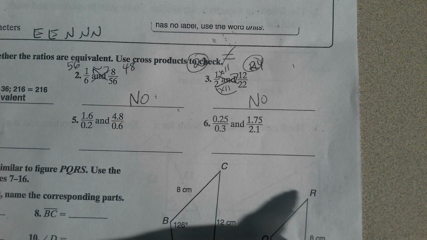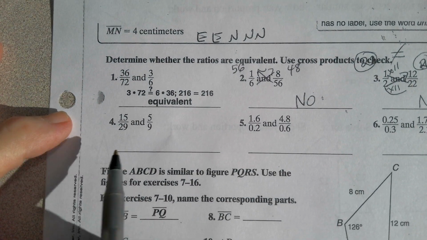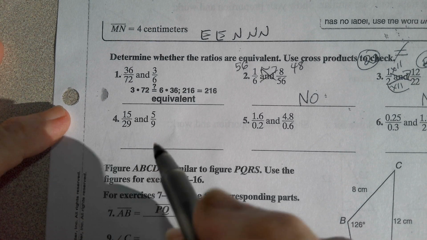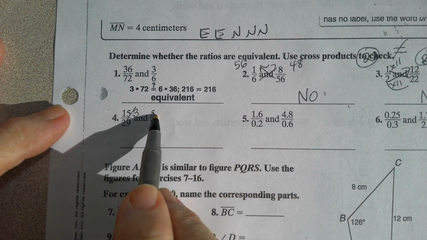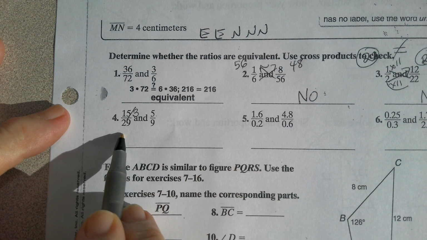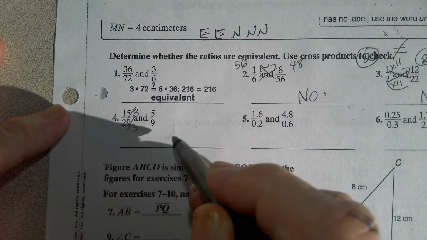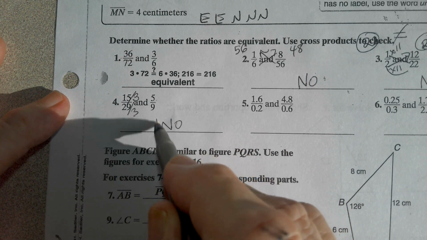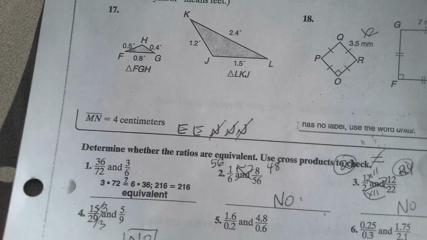Then on this one, I don't want to cross multiply because it's too hard. So I'm going to instead divide by 3 to get 5. But on this one, can I divide by 3? No, I can't divide by 3. So this is also a no. 3 no's. In fact, there's a no, no, no. I'm hoping these are okay.